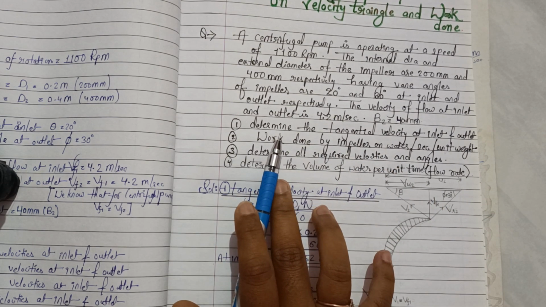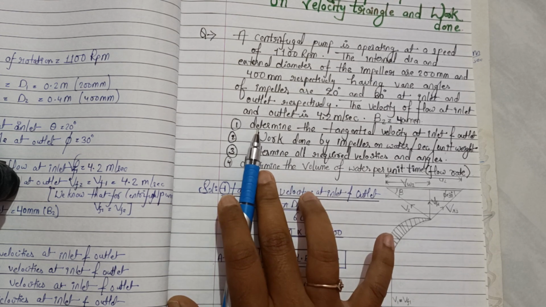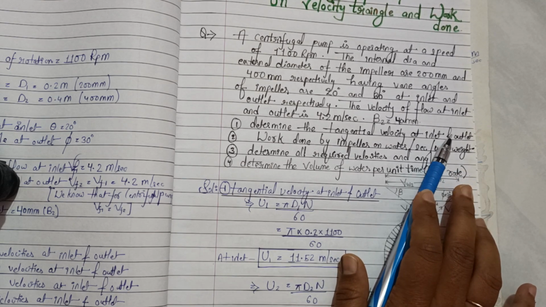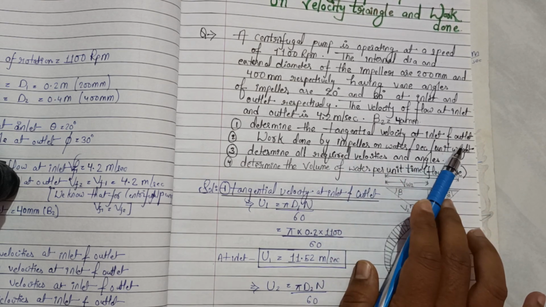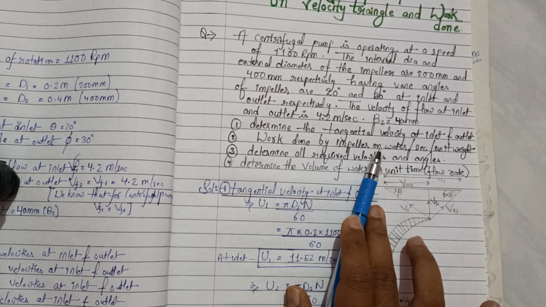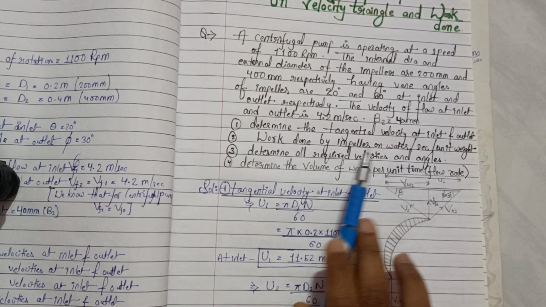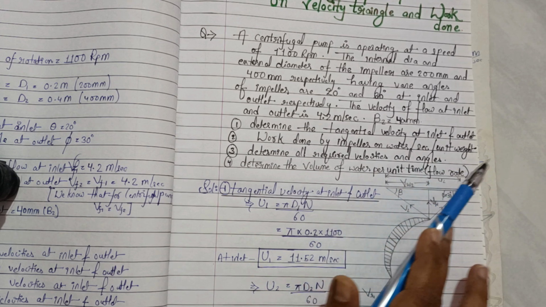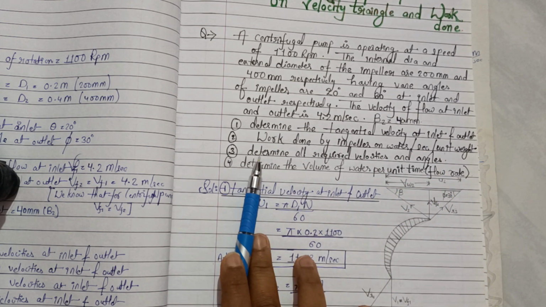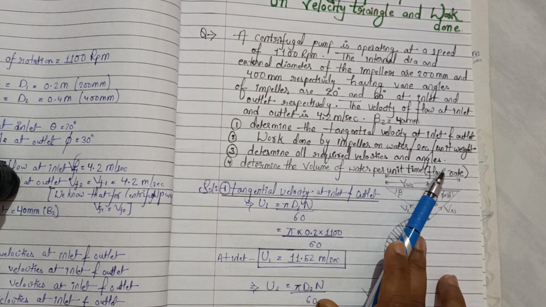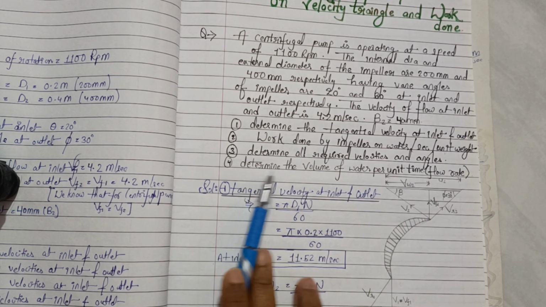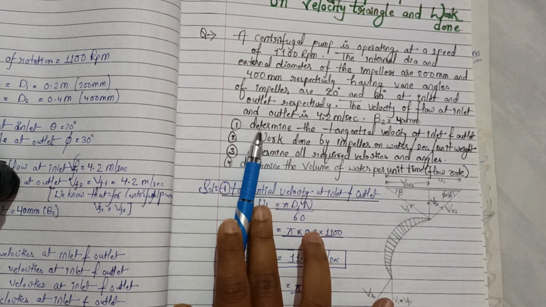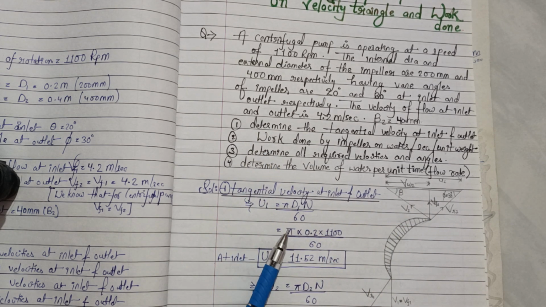Now in this question we have to determine four things. First, determine the tangential velocity at inlet and outlet. Second is the work done by impeller on water per second per unit weight. We will see how we can determine it. Next is determine all required velocities and angles. Fourth one is determine the volume of water per unit time, that is flow rate. So we have to determine all these four things. We will see how we can solve them.